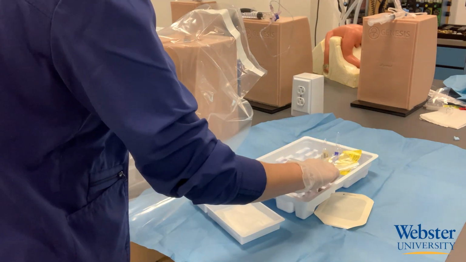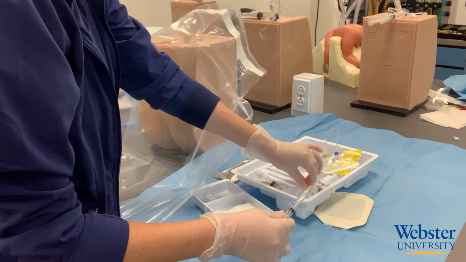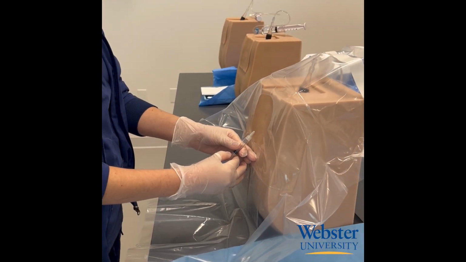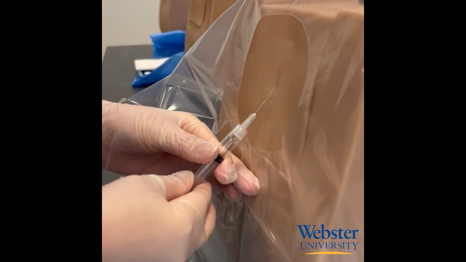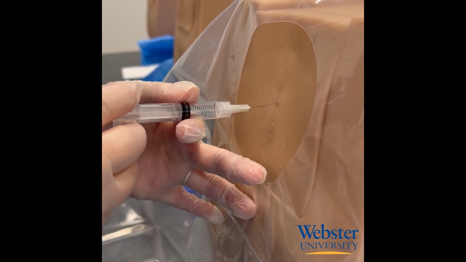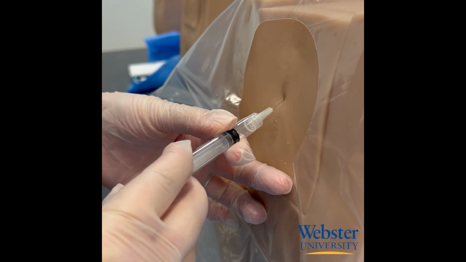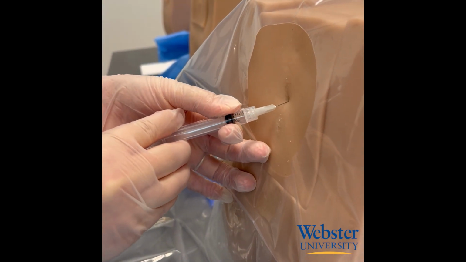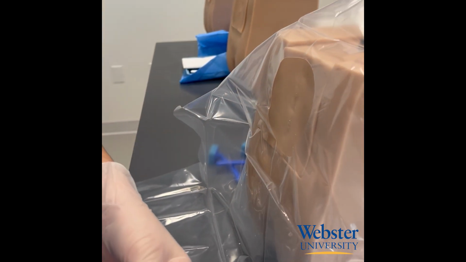Next, you want to inject the 1% lidocaine to numb the skin. While injecting lidocaine, use the needle to try to find the path and angle needed to get through the spinous processes. If you feel bone pretty shallow to the skin with this needle, try a different angle. Make a mental note of this angle because this is how you will want to introduce the epidural needle.